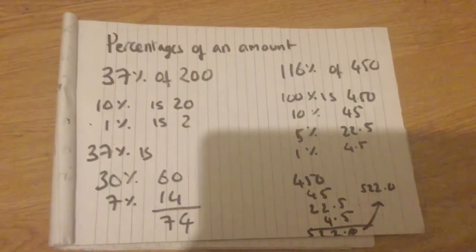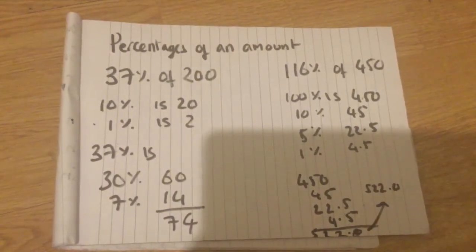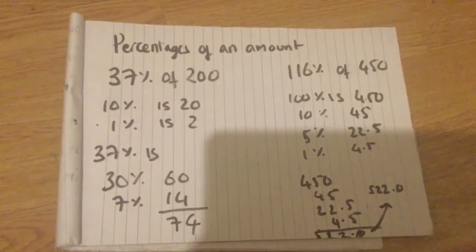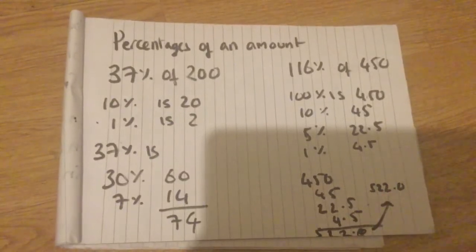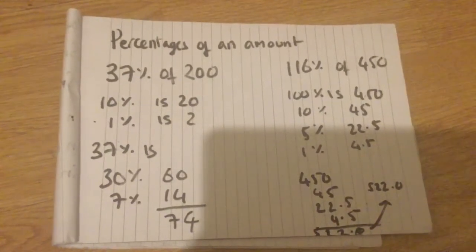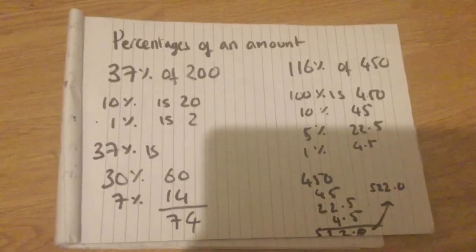Okay, so we've got a short video on percentages of amount just before the exam. It's something we covered in class, but people weren't fully comfortable with it, and it's something that I covered in the booster session that I ran today. It's still today, isn't it? So what's going on here?